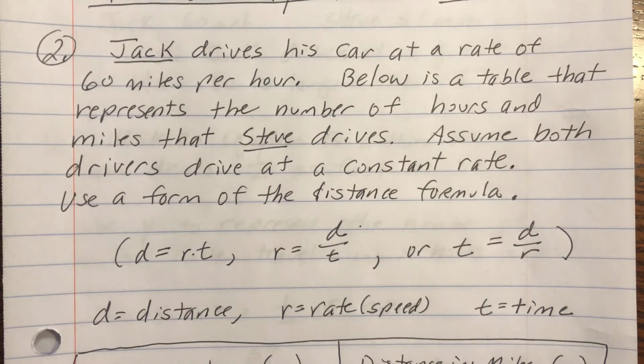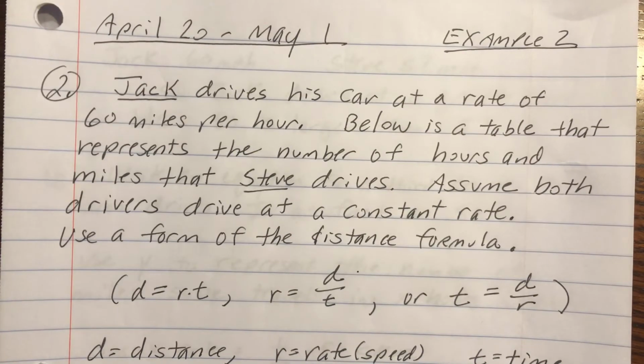All right, guys, here we go with my sample 2 problem for April 20th through May 1st. This will be very similar to your number 2 problem on the assessment problems for Module 4 that I assigned for this week.